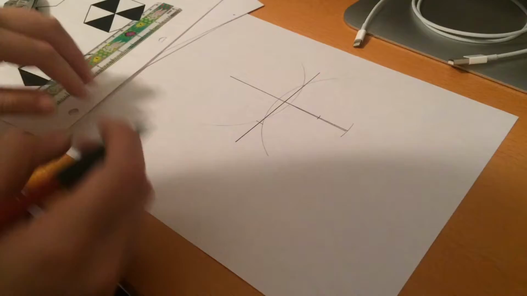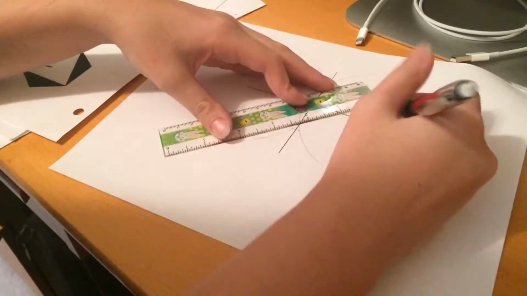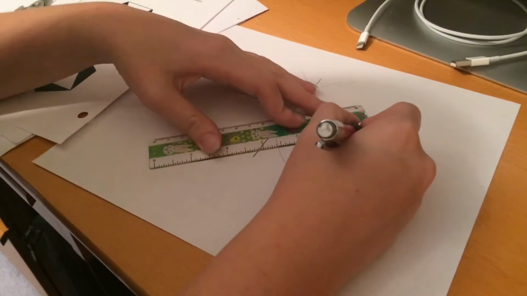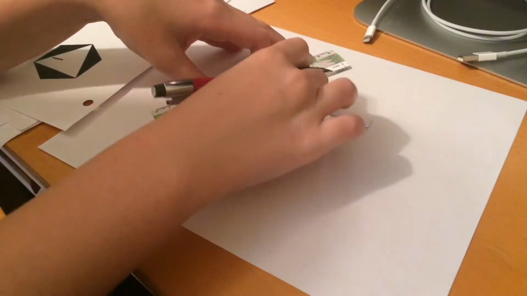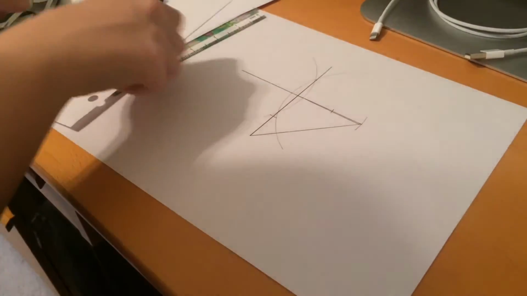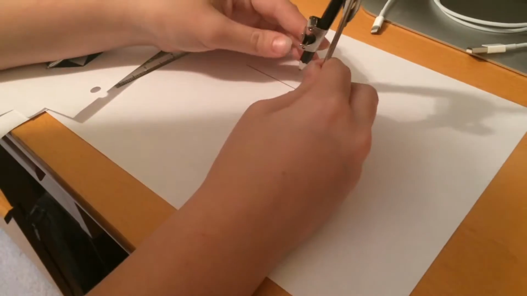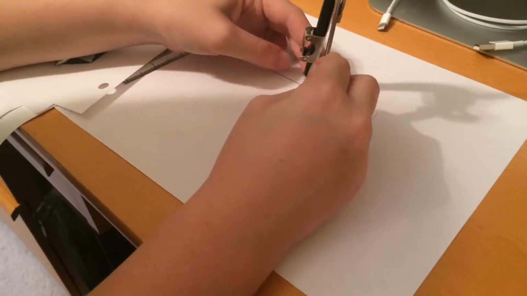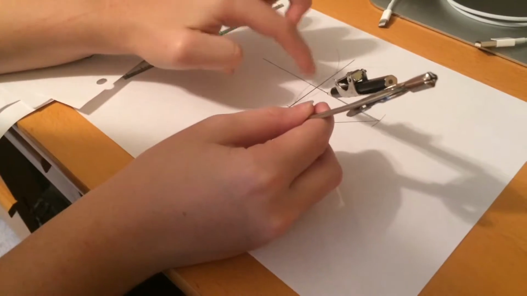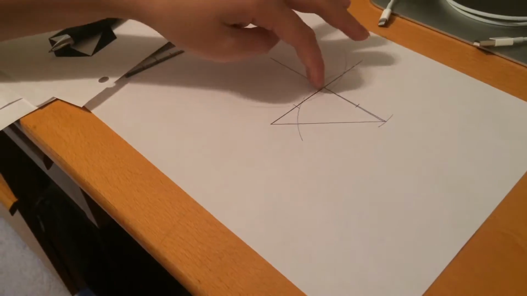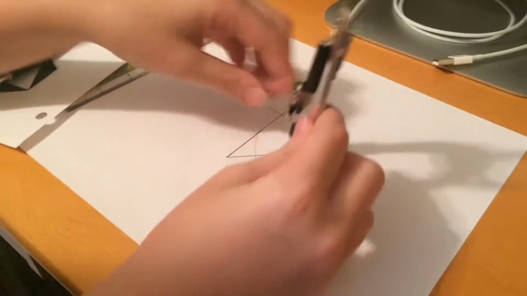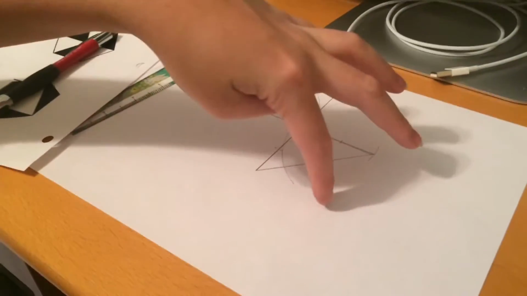But first, to do that, I need to draw a triangle so I know that this is half of the square. And if I just measure from the midpoint of this line to this intersection point right here and copy that measurement down over here, I know where these two lines need to intersect.